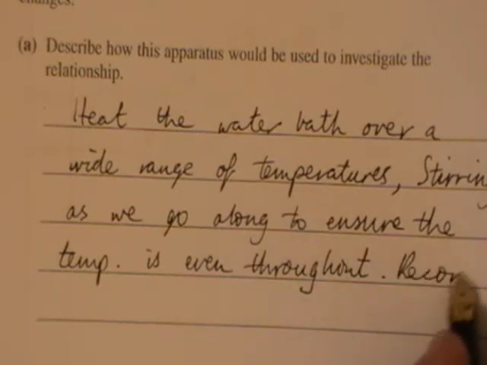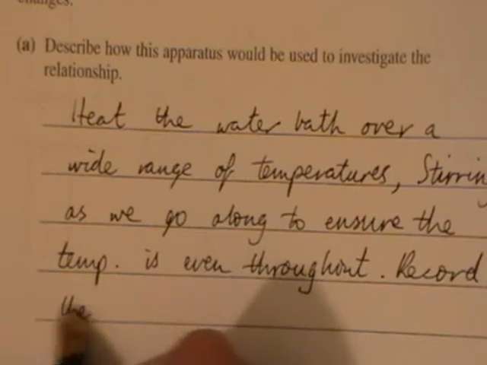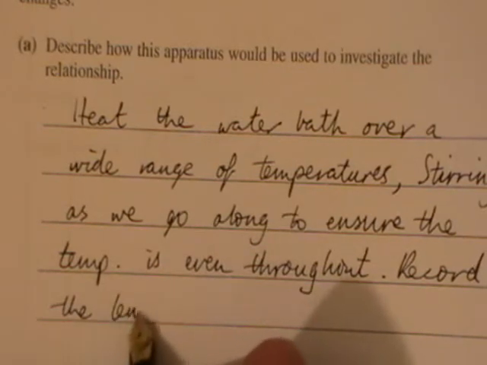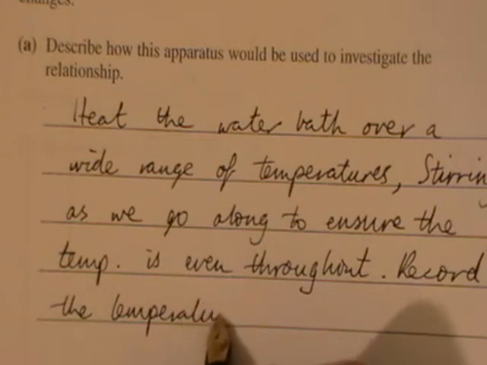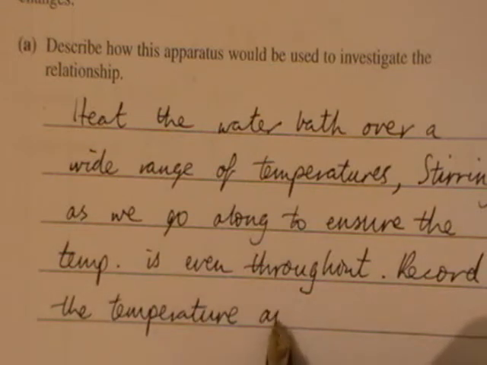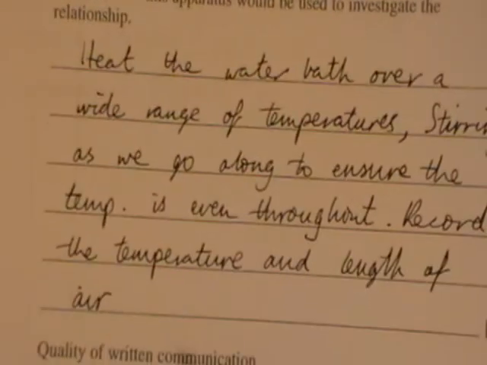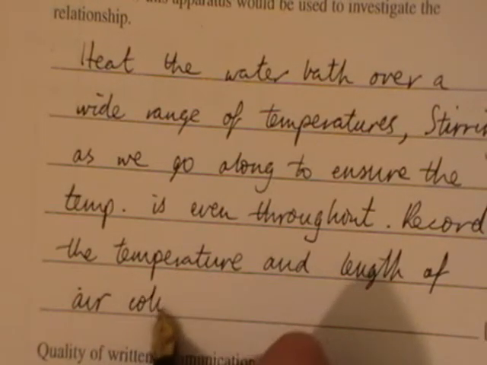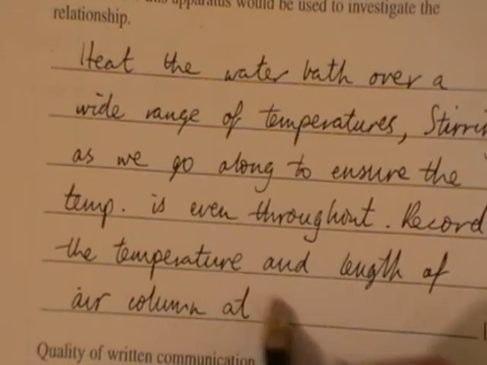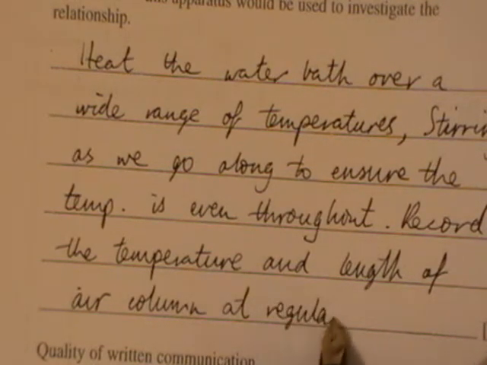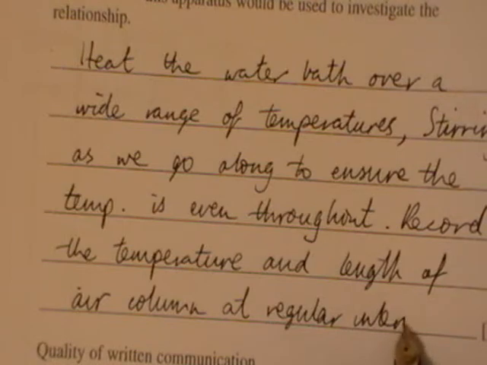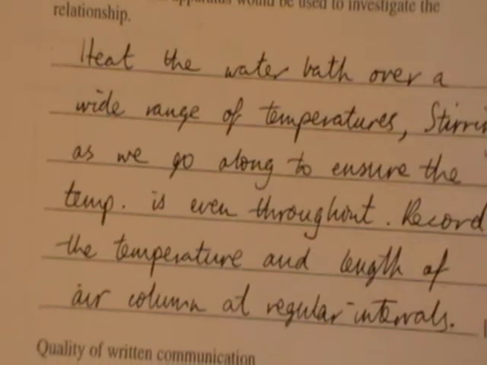Record the temperature and length of air column at regular intervals.